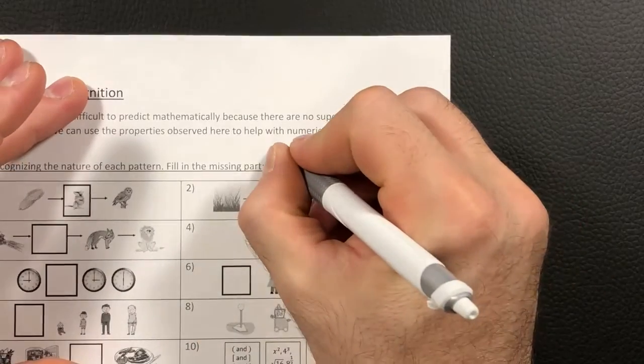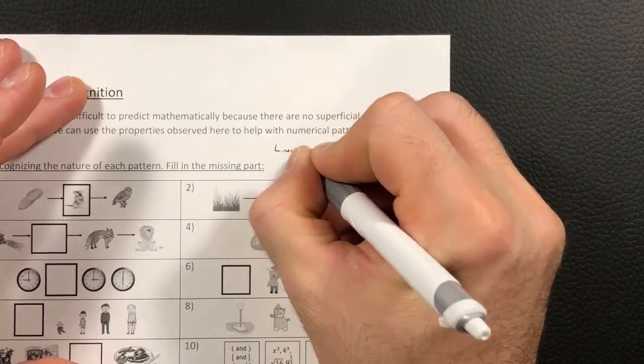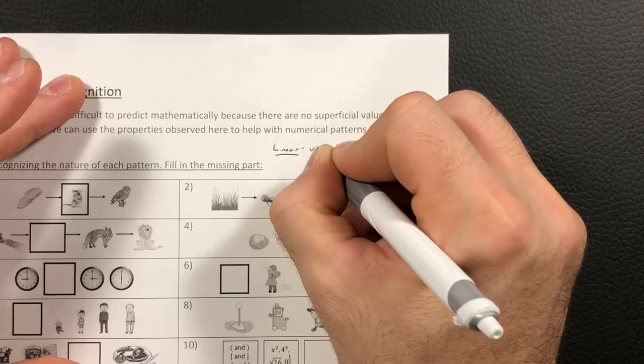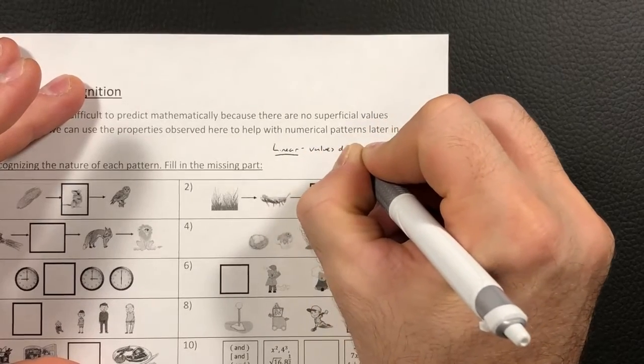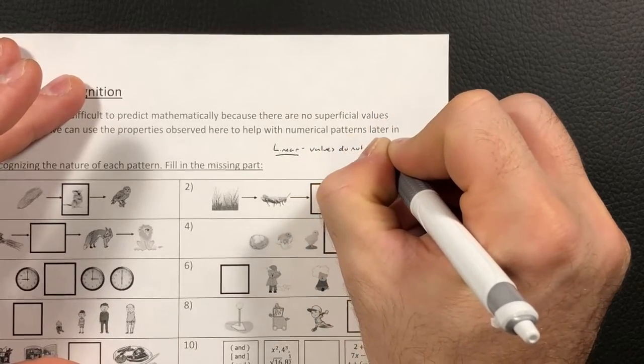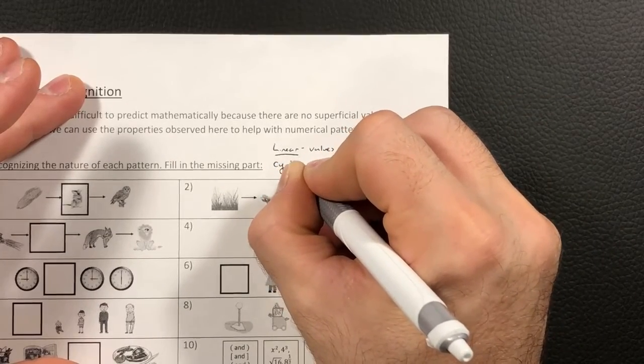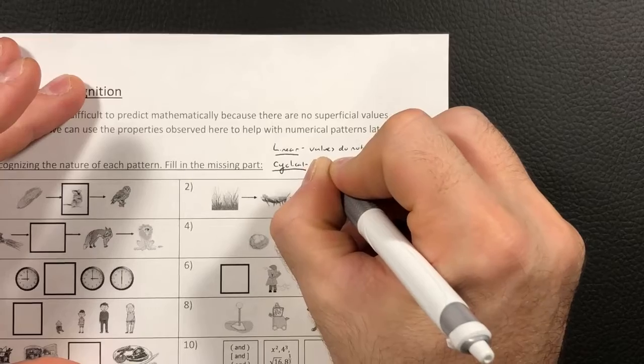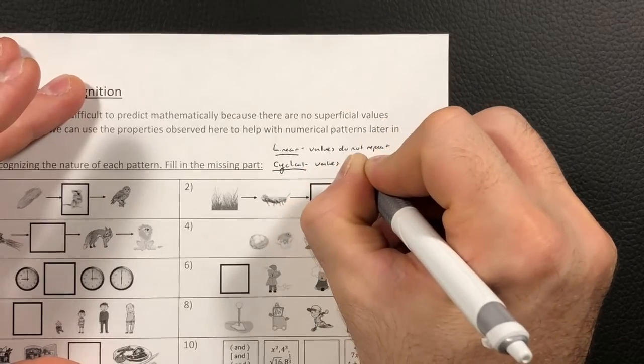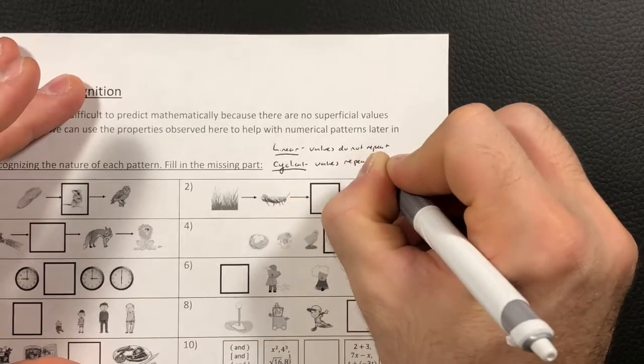A linear pattern, the values do not repeat. Whereas cyclical, values repeat indefinitely.